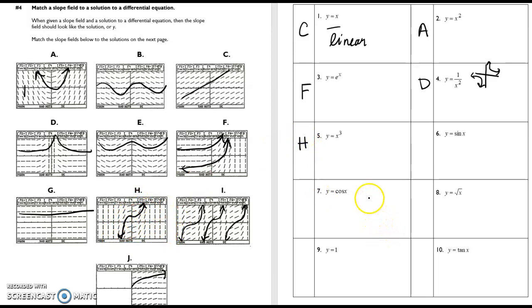Sine of x is going to be picking between B and E. The one I'm looking for for sine is B. Cosine x is the E. Looking for those horizontal tangents. So cosine has a horizontal tangent at 0. Square root of x, that's going to be J. Notice it's not defined for this negative part because the values for negative x are not in the domain of square root of x. I can't take the square root of a negative number. y equals 1, so graph G would be the line y equals 1. And last but not least, number 10, tangent of x, is just going to be I.